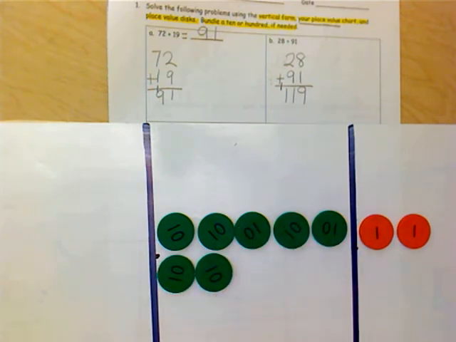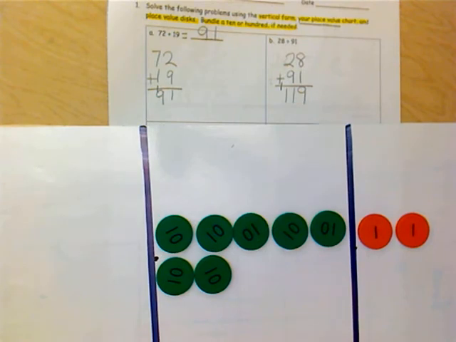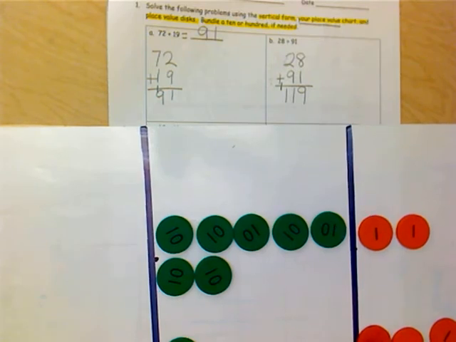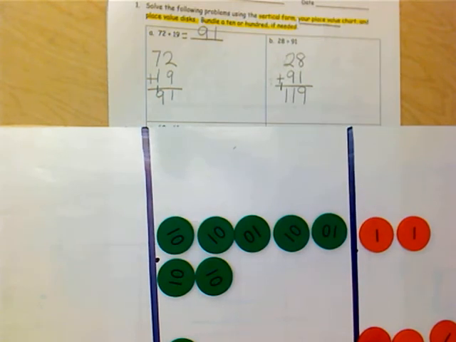I also need to represent my second add-in, which would be 19. 19 has 1 ten and 9 ones. I'm going to move that over right there. Here we go. So that would be 10, 11, 12, 13, 14, 15, 16, 17, 18, 19.